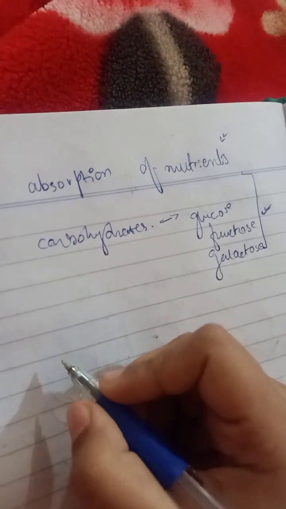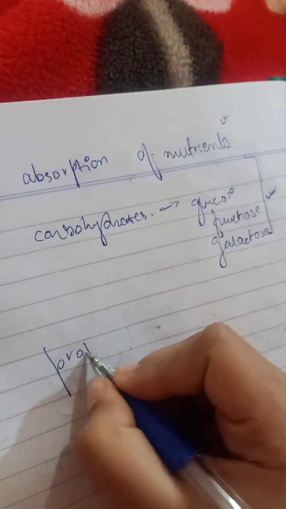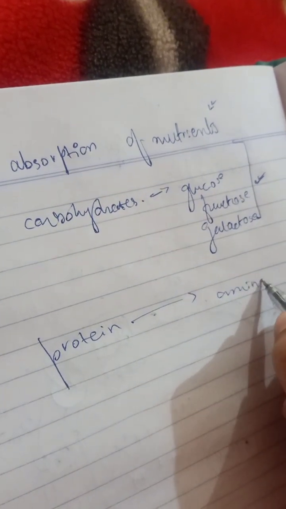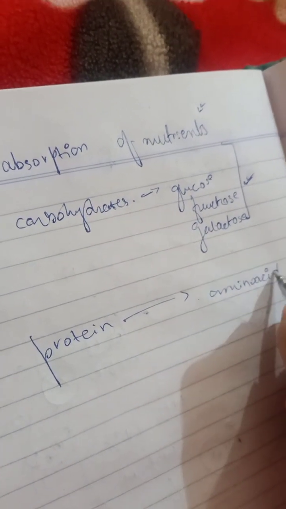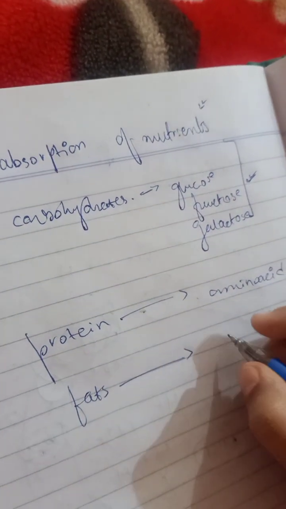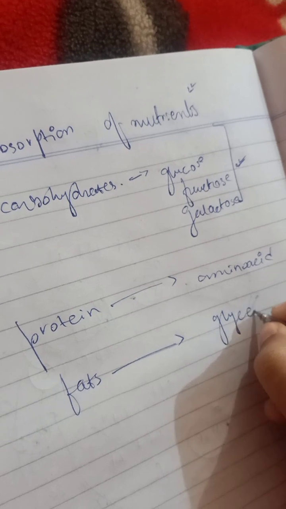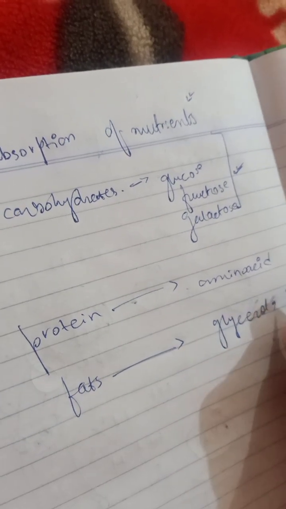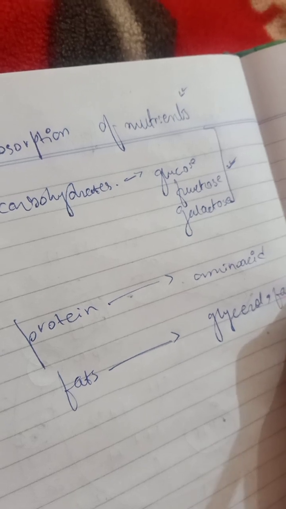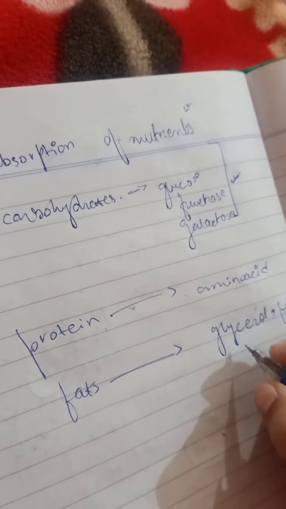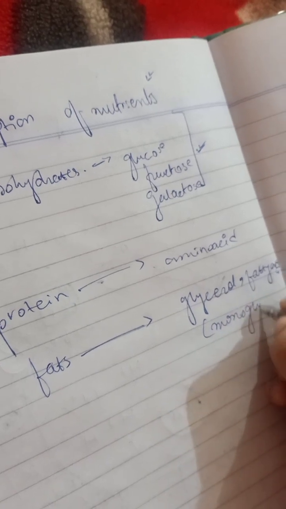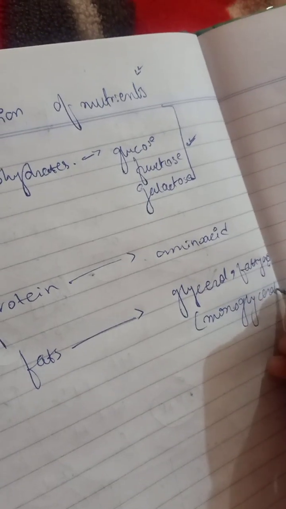So protein was there. In protein, the amino acids were there. The monosaccharide, amino acid. After that, we were having fats. In fats, we were having glycerol as well as fatty acid. These both are called the monoglyceride, as you all know. In the fats digestion, we discussed that.